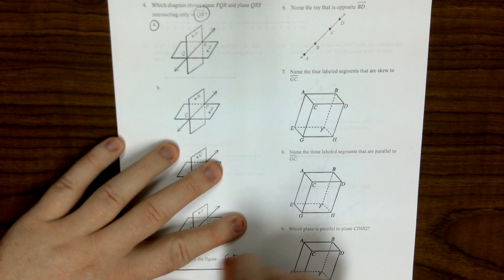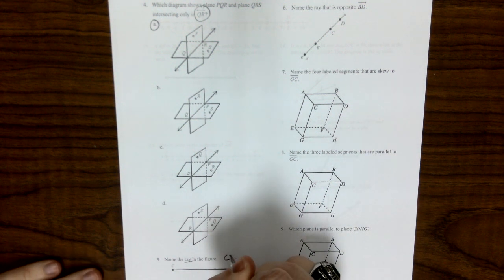Okay, number 5, name the ray. How do you know it's a ray? Because it has one endpoint and extends infinitely in another direction. To name the ray, remember you start with the endpoint. So our endpoint here is C, and then we travel towards D. Let me rewrite that because I don't like the way I wrote it. And then to name a ray, you put a bar and one arrow.